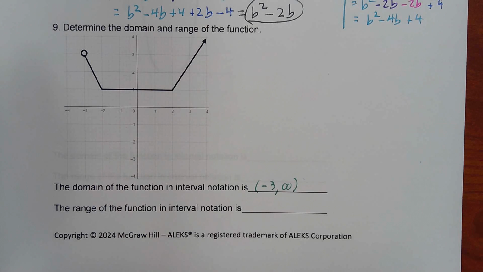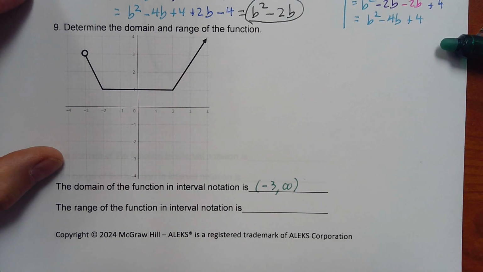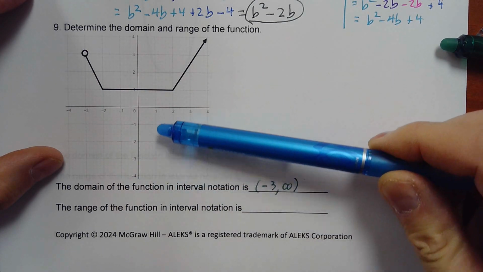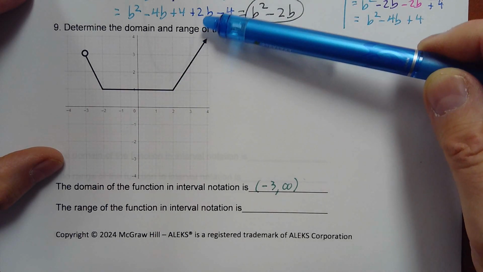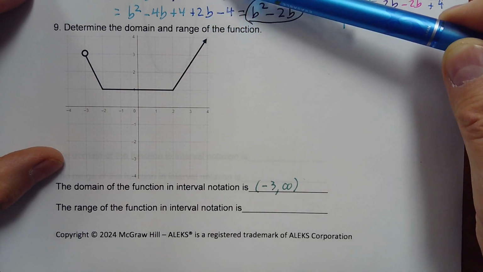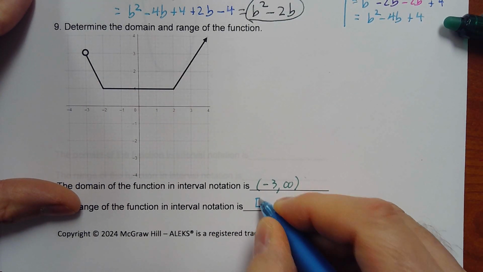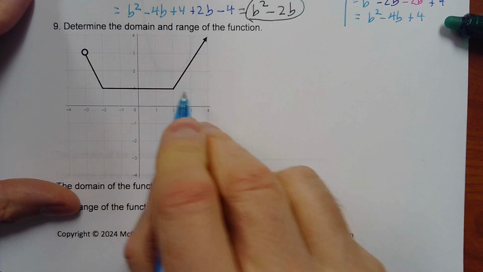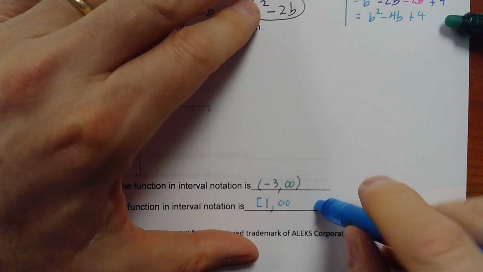Let's do the range. From bottom to top, my first y value here is 1. I include 1. And again, this arrow goes on forever, so it goes to infinity. So I'm going to use a square bracket since I actually do want to include that 1, because that line hits right at y equals 1, to infinity.